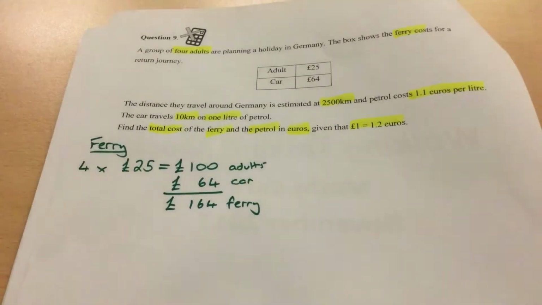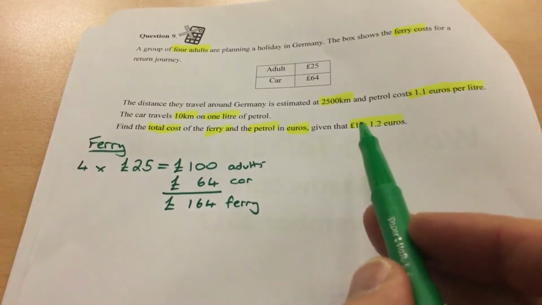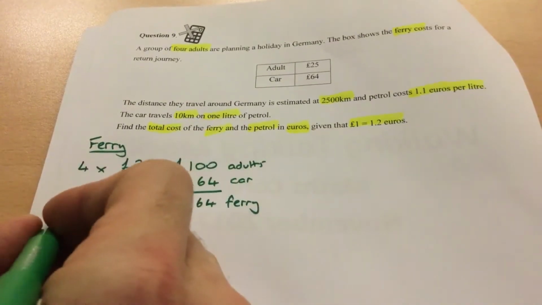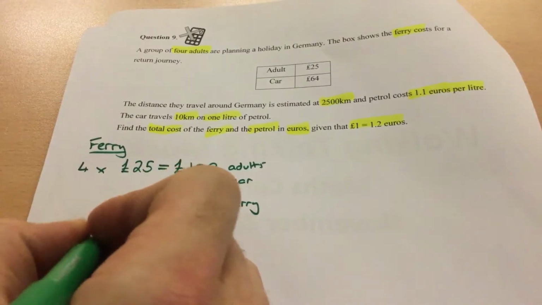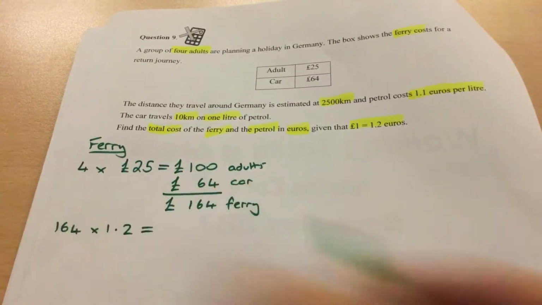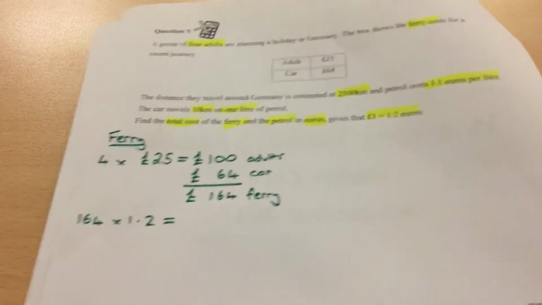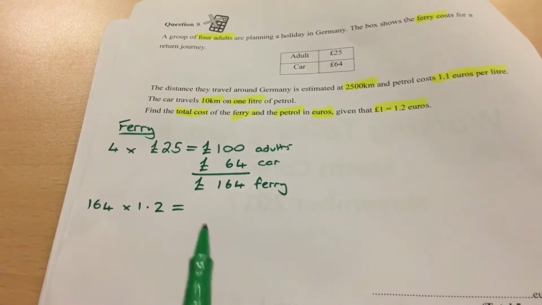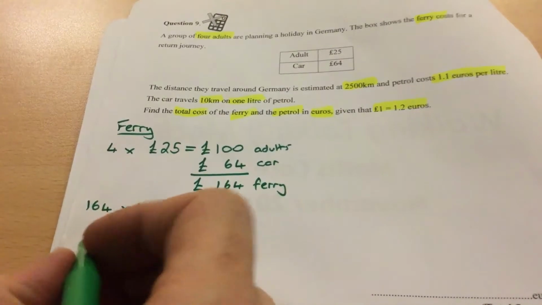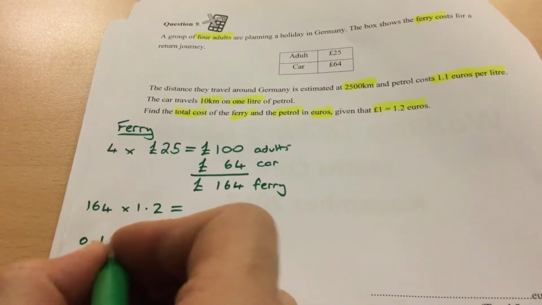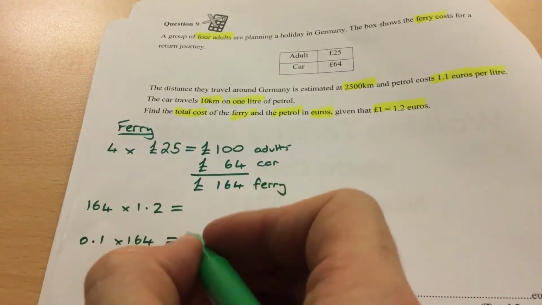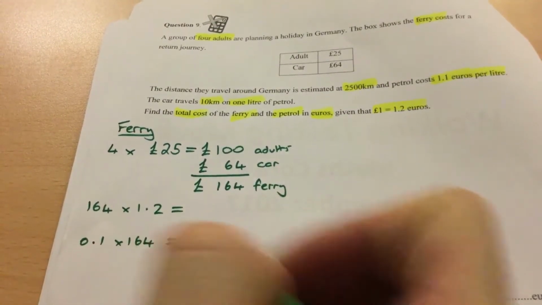That's in pounds. We need to change that to euros. And we're told that £1 is 1.2 euros. So I need to do 164 times by 1.2. If you're struggling with doing that, we can break the 1.2 down into, we want to find 0.1 of 164, which is dividing by 10, which is going to be 16.4.